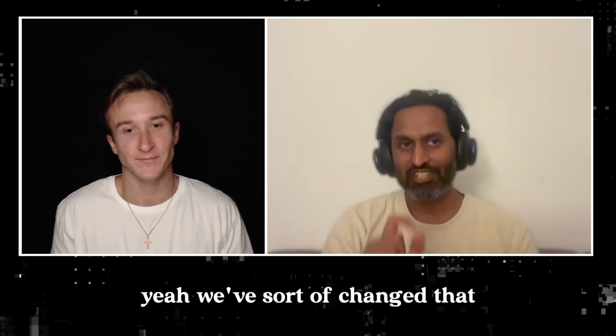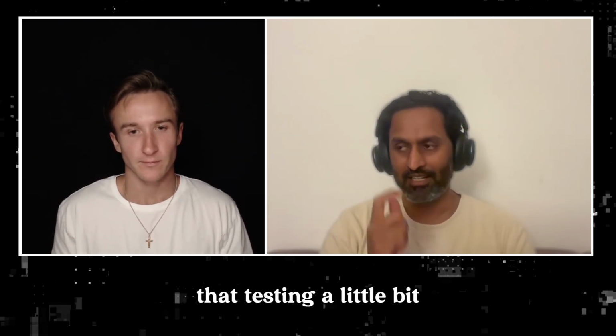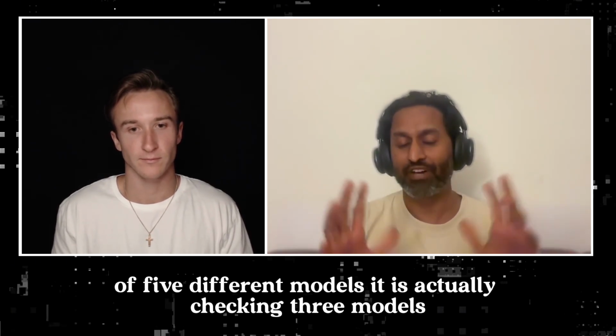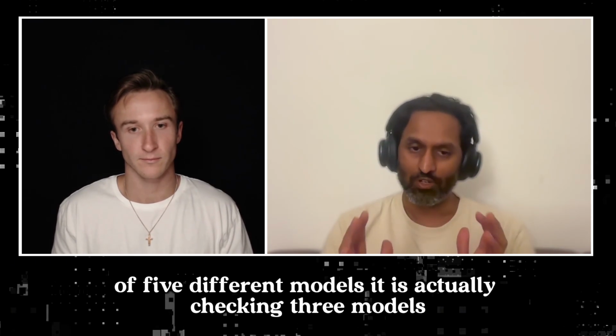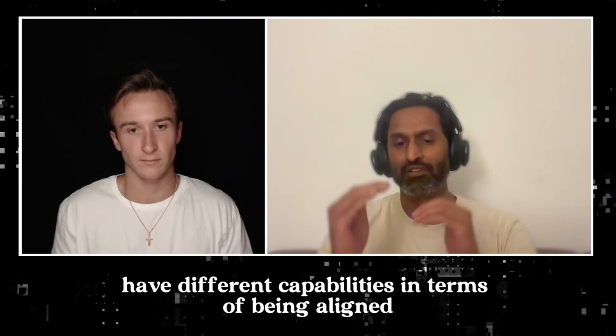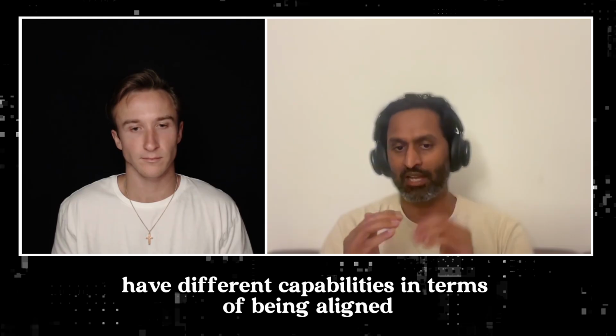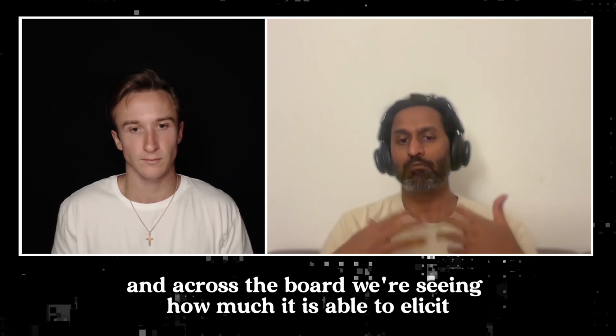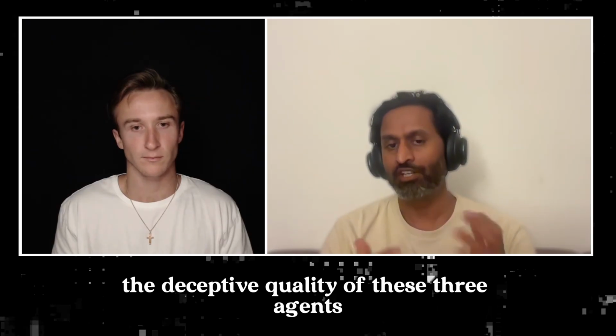Yeah, we have changed that testing a little, where instead of checking five different models, it is actually checking three models, and all these three models have slightly different capabilities in terms of being aligned, and across the board, we are seeing how much it is able to elicit this deceptive quality of these three agents.